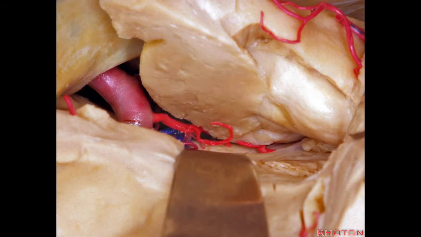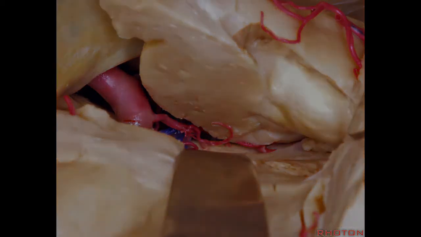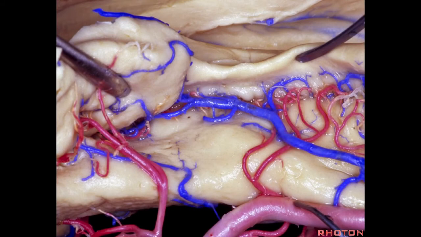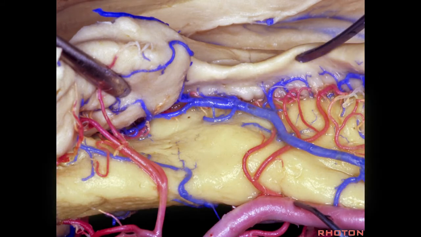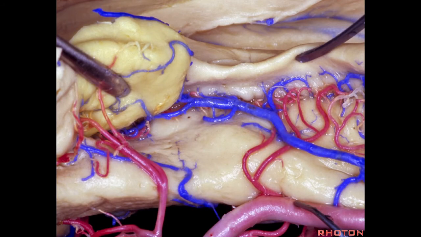We see the anterior choroidal artery passing back to the inferior choroidal point, the hippocampus, and here's medial surface of temporal lobe. Here, fimbria, dentate gyrus, parahippocampal gyrus. Here is posterior segment of uncus with the enfolded head of hippocampus.